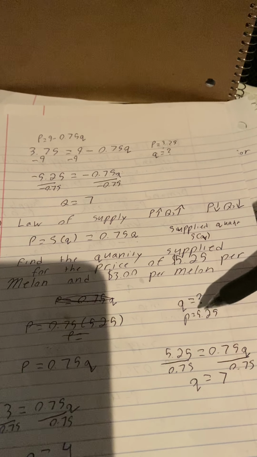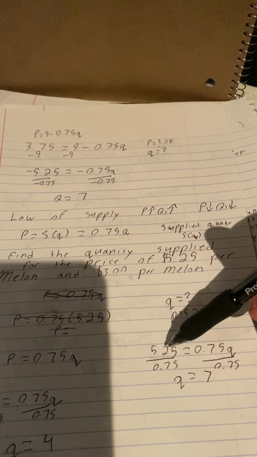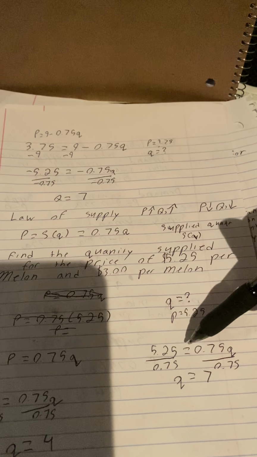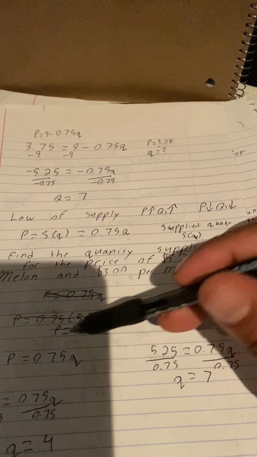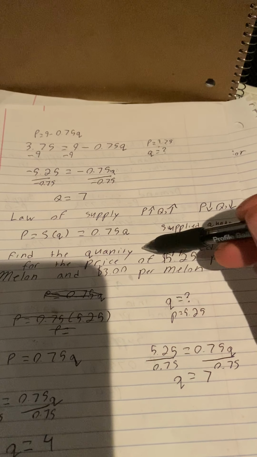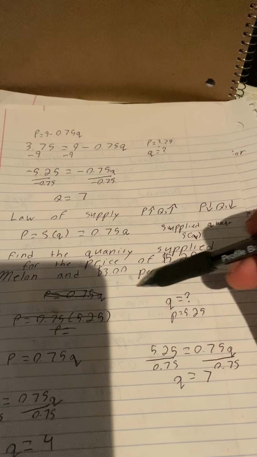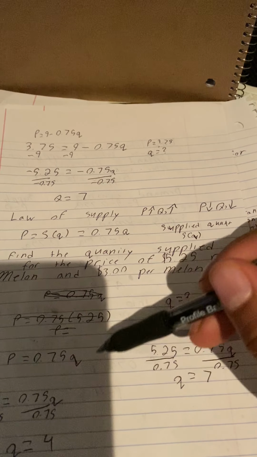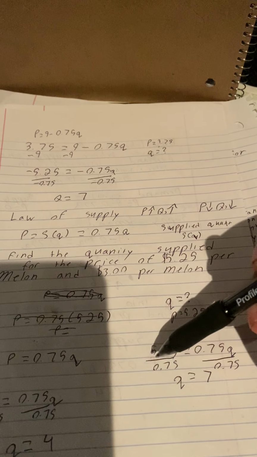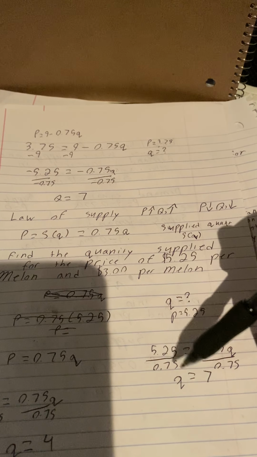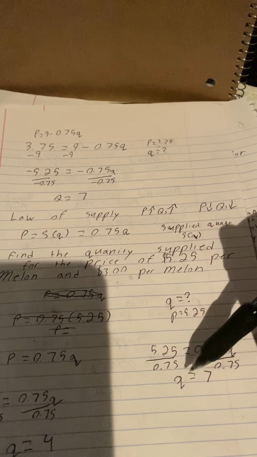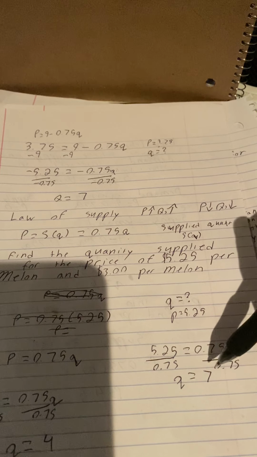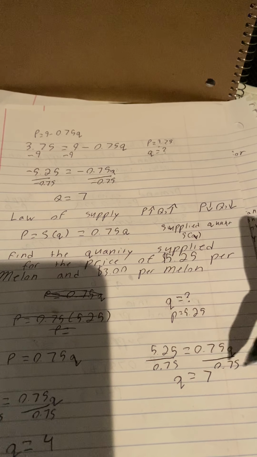So $5.25 is equal to 0.75 Q. We have P, they gave it to us, so we plug it into the machine. We do the math, and the machine tells us that the value of Q is equal to 7, or 7,000 because we're working in the thousands.